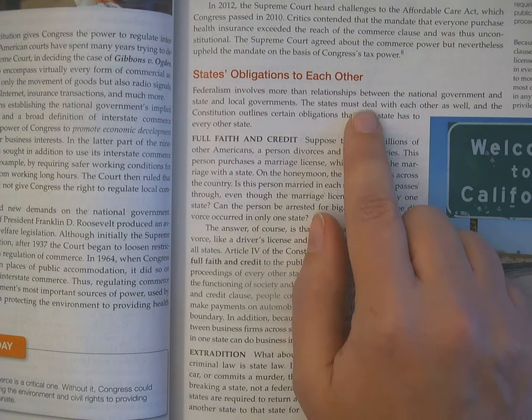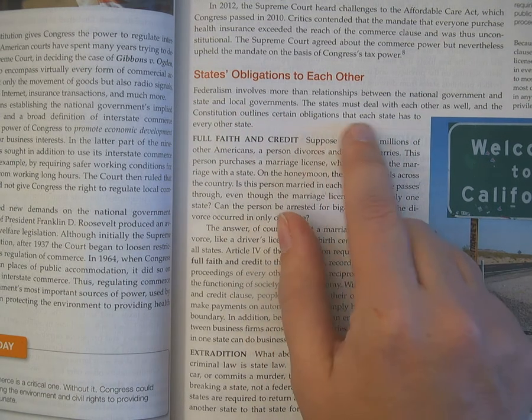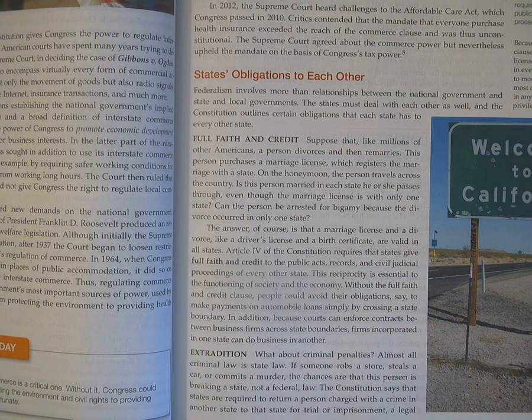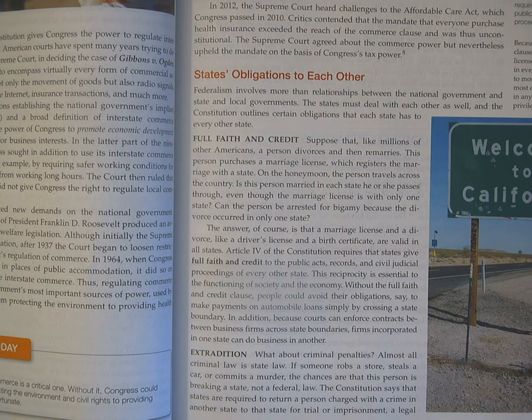Federalism involves more than relationships between the national government and state and local. The states must deal with each other as well. And the Constitution outlines certain obligations that each state has to every other state. First, full faith and credit. Suppose, like millions of other Americans, a person divorces and then remarries. This person purchases a marriage license, which registers the marriage with a state.